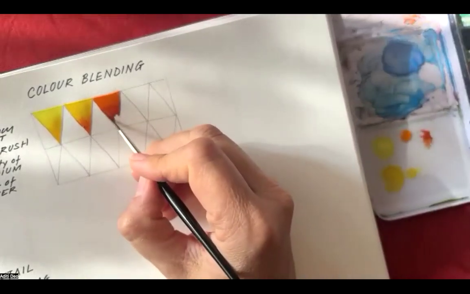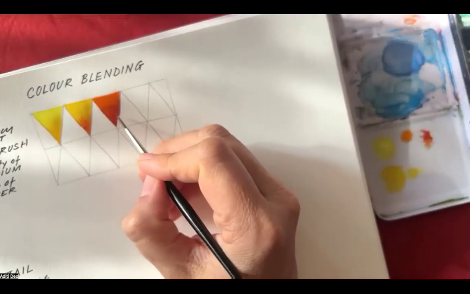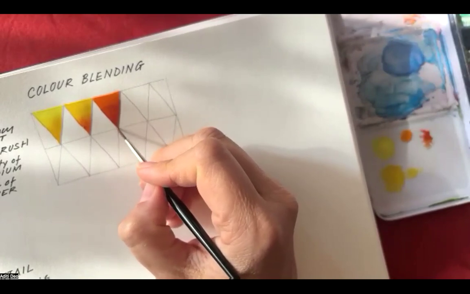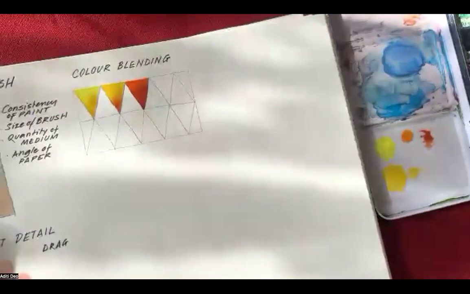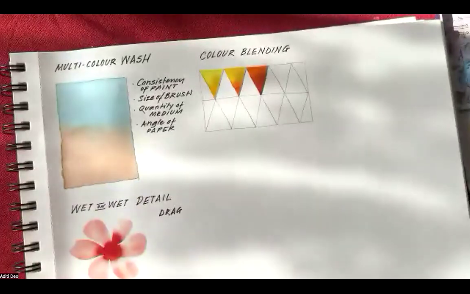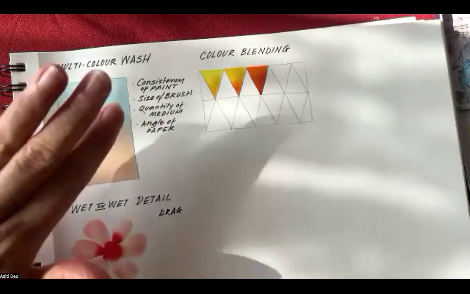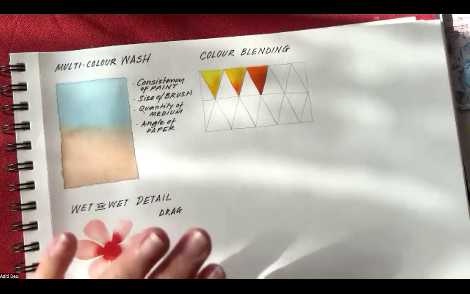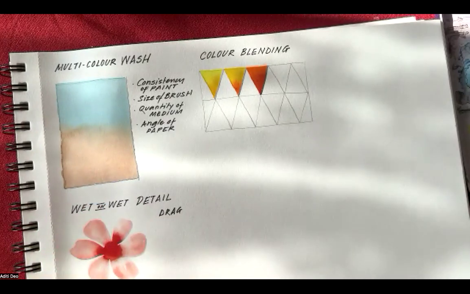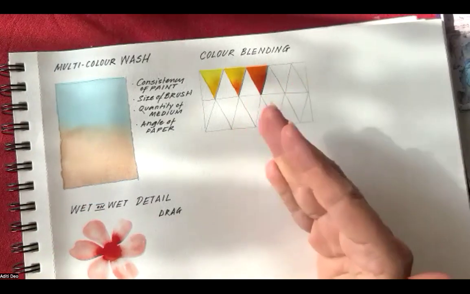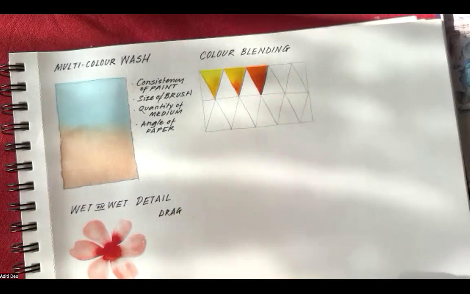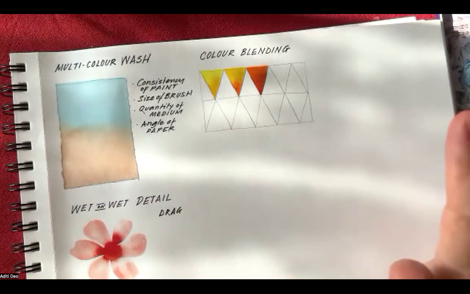So while I'm telling you that here we have to blend in vertical strokes, there we have to blend in horizontal strokes in the washes. Remember that none of this is like a rule that's written on stone. If you feel that your blending requires you to move horizontally, by all means do that.